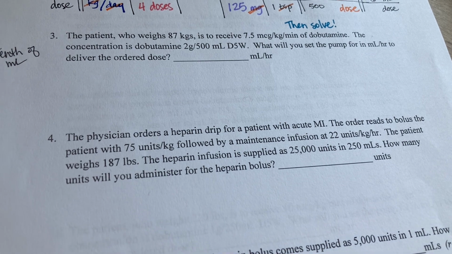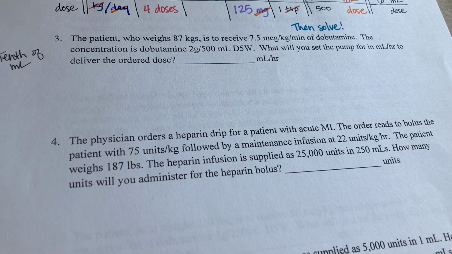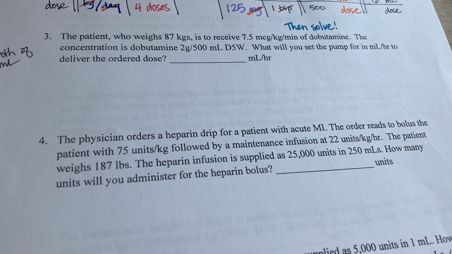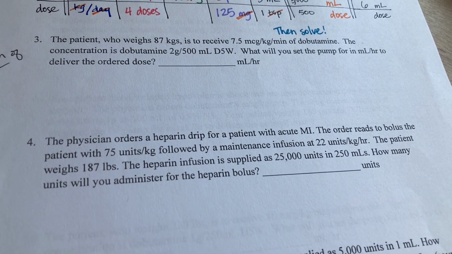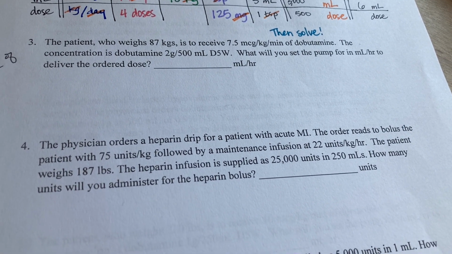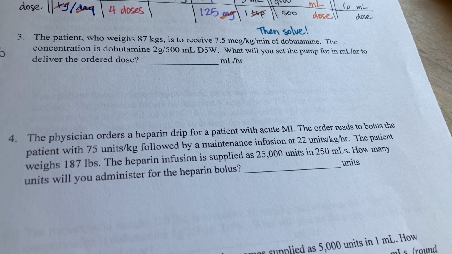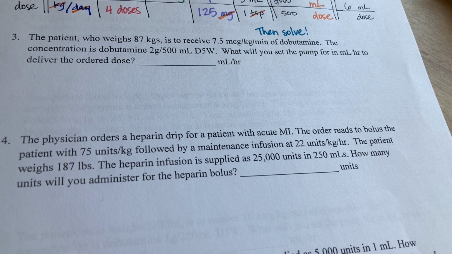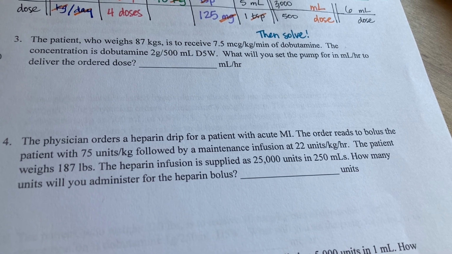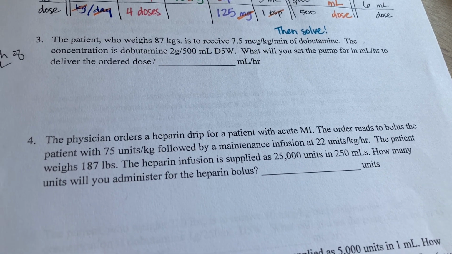So the patient who weighs 87 kilograms is to receive 7.5 micrograms per kilogram per minute of dobutamine. The concentration is dobutamine 2 grams per 500 milliliters of D5W. What will you set the pump for in milliliters per hour to deliver the ordered dose?